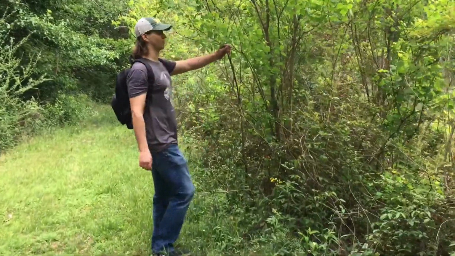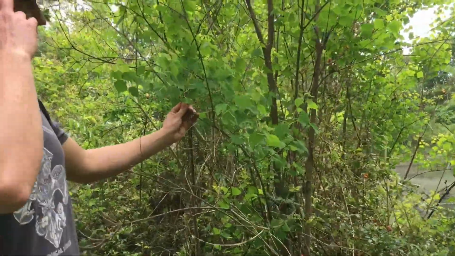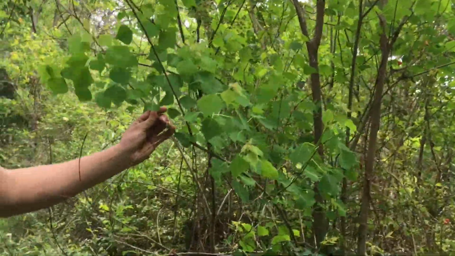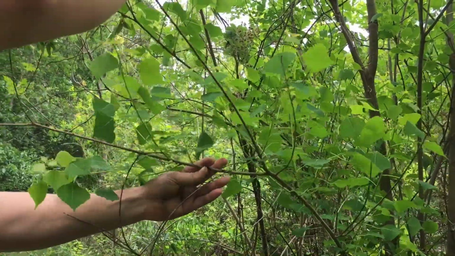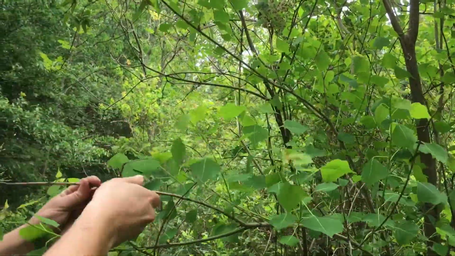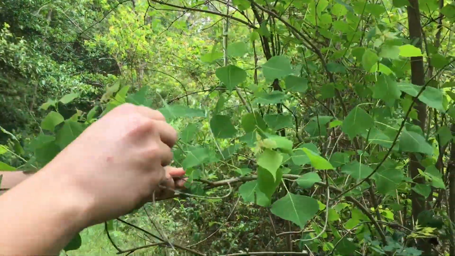Okay, this is another very important plant species because it is a destructive invasive species. This is what's called a Chinese tallow. Triadica sebifera is its scientific name. It's one of the few plants that I actually know the scientific names for.